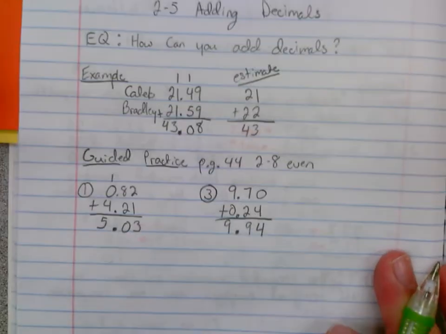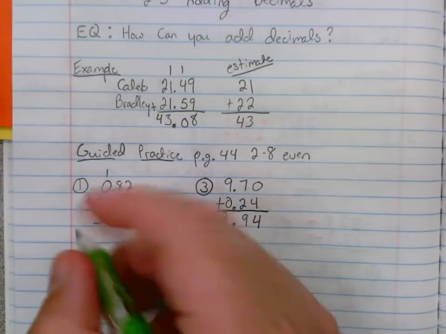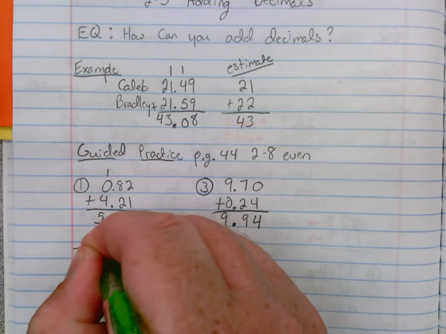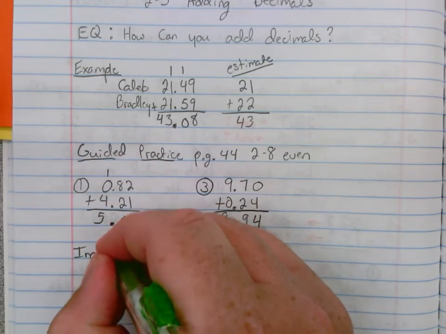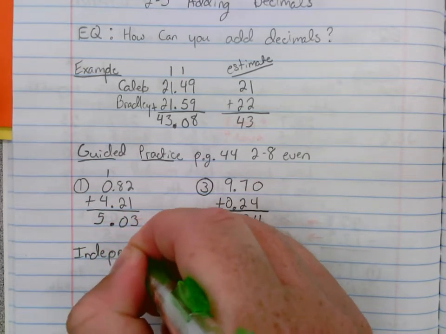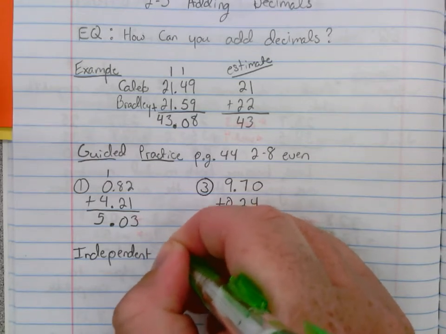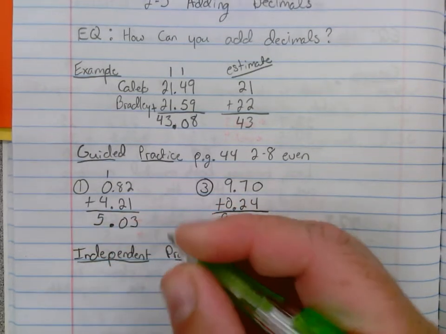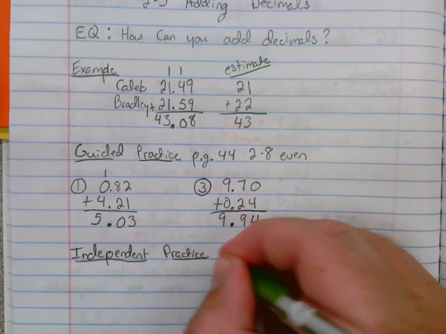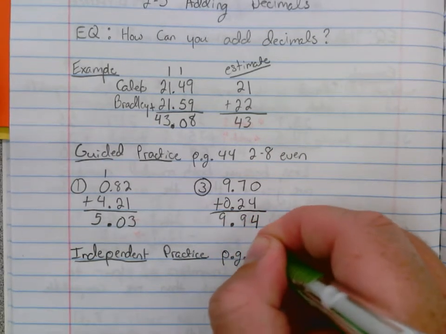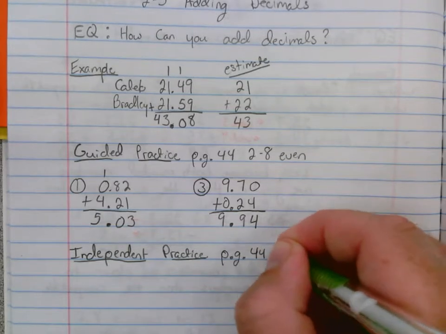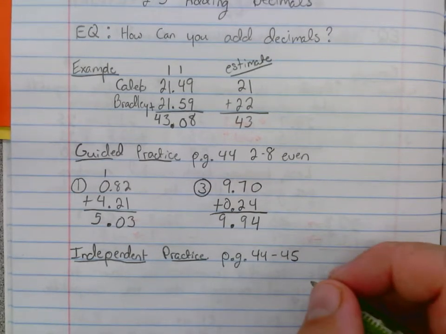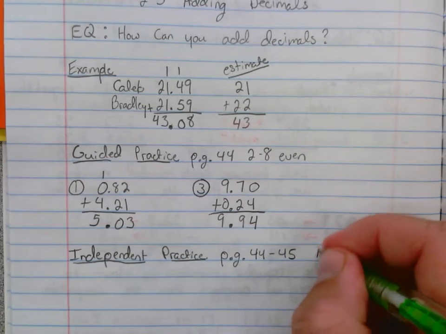What I would like you guys to do now is 2 through 8 even. When you get done with that, you're going to get your work checked by Miss Russell or I. Then you're going to work on independent practice on page 44 to 45, and you're going to do number 17 through 33.